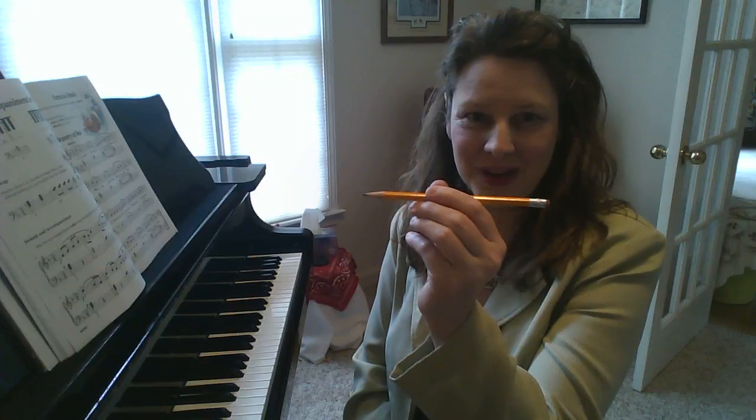So the first thing that I want you to do to solve that problem is pick up a pencil. And take a look at, in fact, what are your starting notes in this particular piece? Is it really where you think it is? And are you really playing the notes that are on the page? That's a very important question to ask yourself at first. So let's take a look.